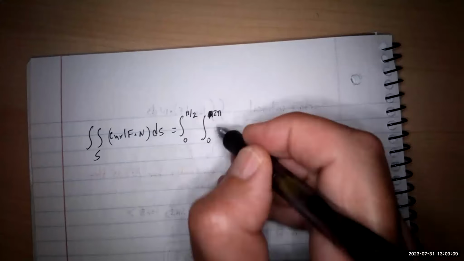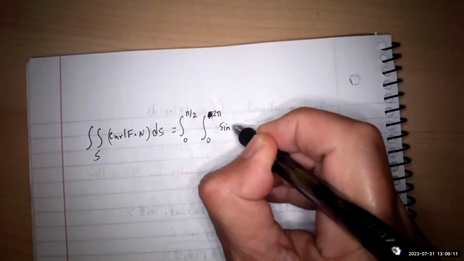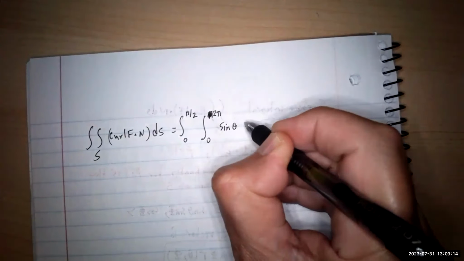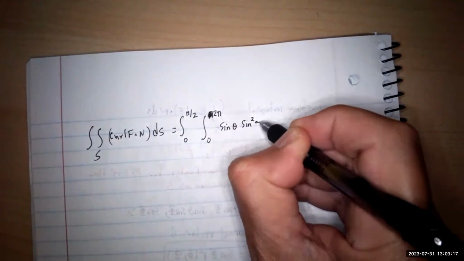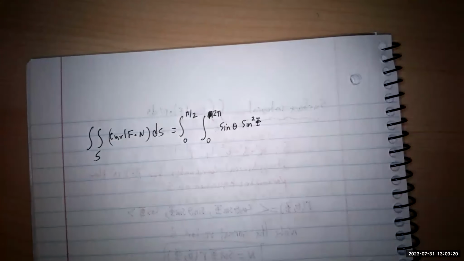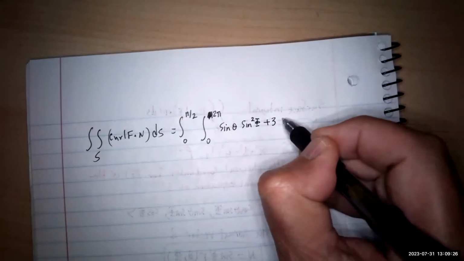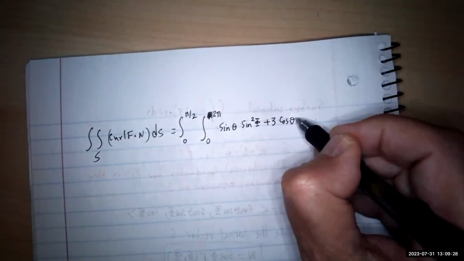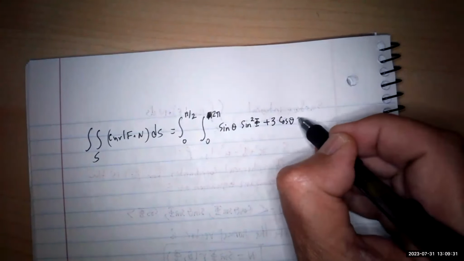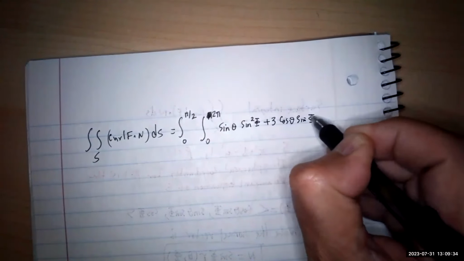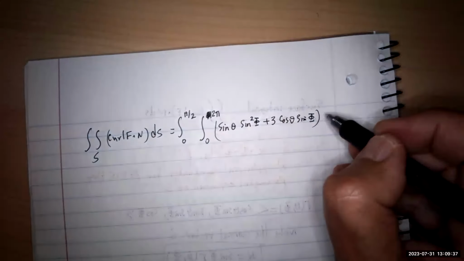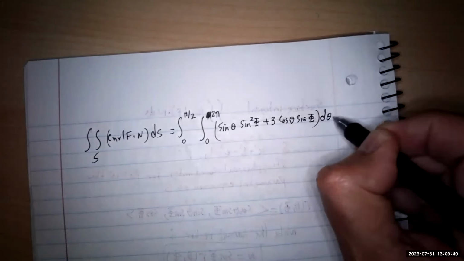So it's 0 to pi half, 0 to 2 pi, and this quantity that I simplified is sine of theta sine squared of phi plus 3 cosine of theta, and that is sine of phi. Sine of phi. So I'm going to integrate with respect to theta first and then phi.